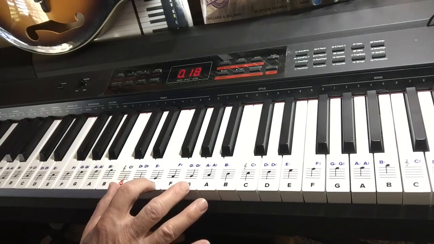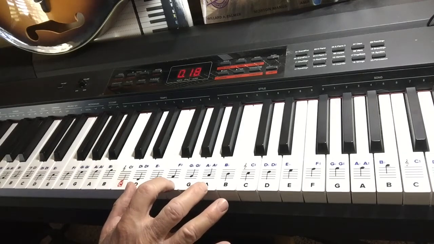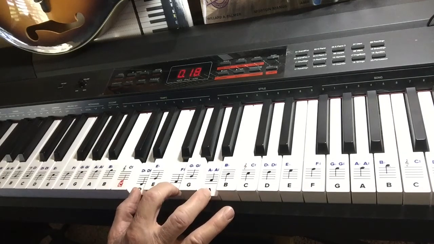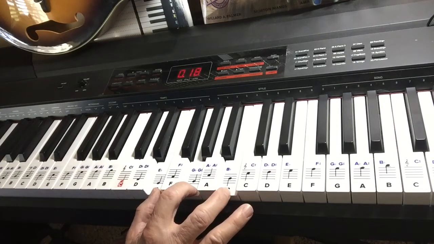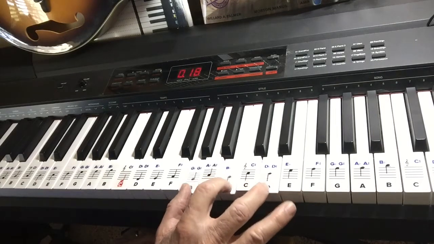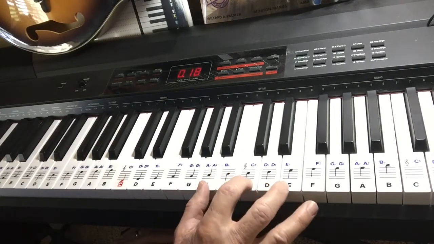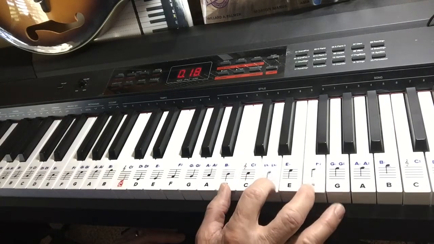We're going to take this same shape, C, and move it up 1, it becomes D minor. We're going to move it up another one, that becomes E minor. And then it becomes F major, G major, A minor, B diminished, and back to C.